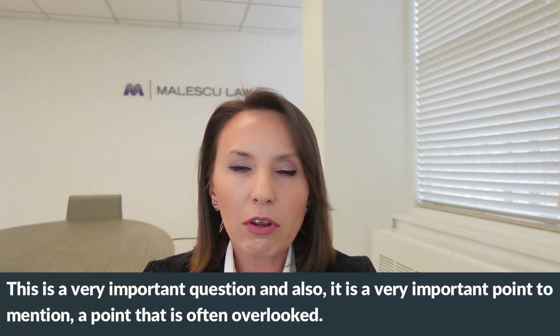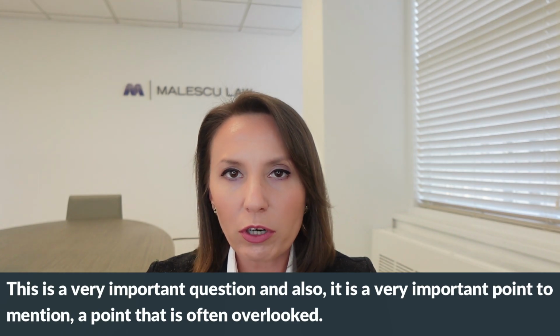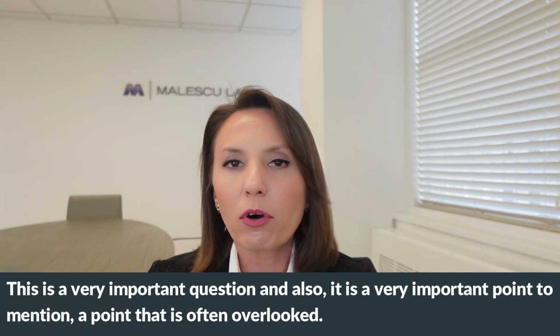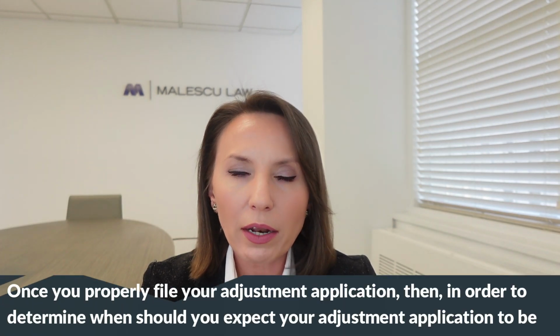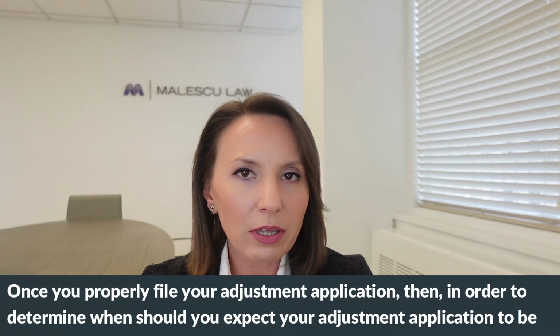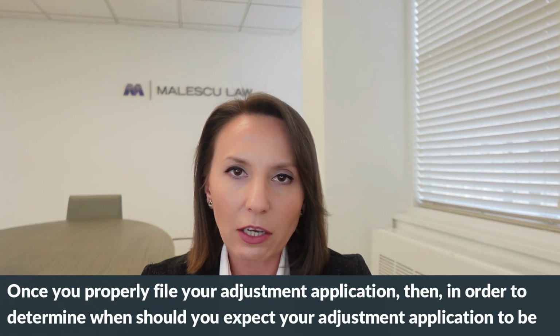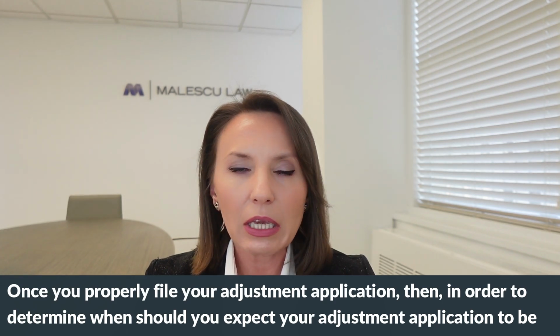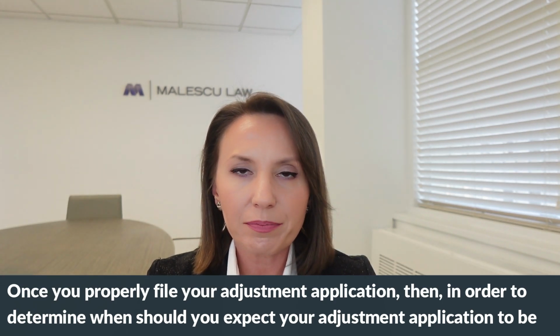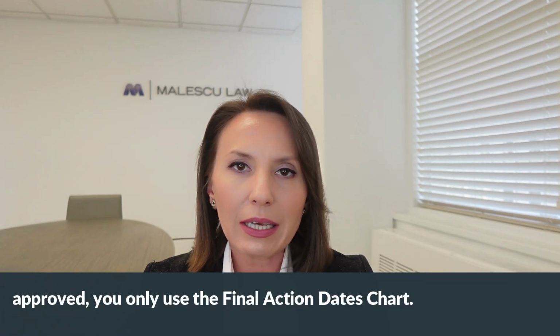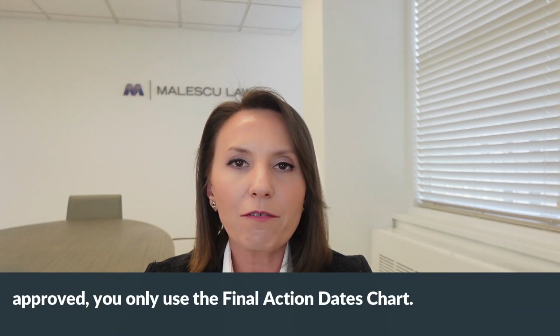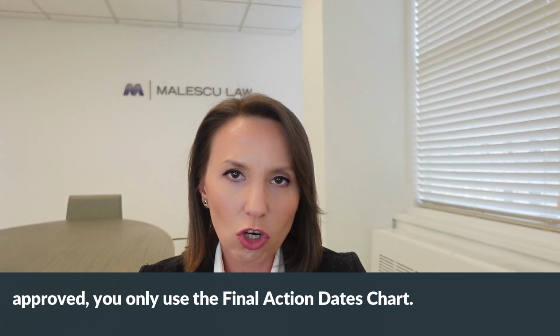This is a very important question, and a point that is often overlooked. Once you properly file your adjustment application, then in order to determine when you should expect it to be approved, you only use the final action dates chart.